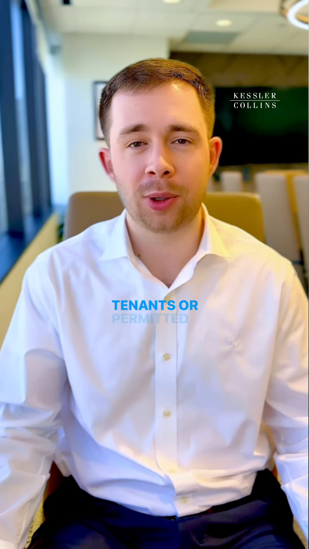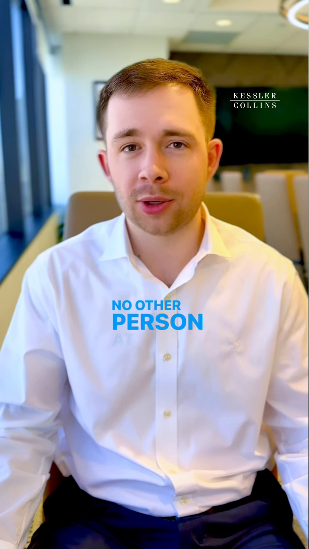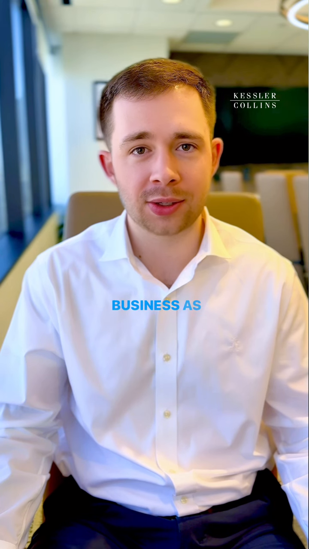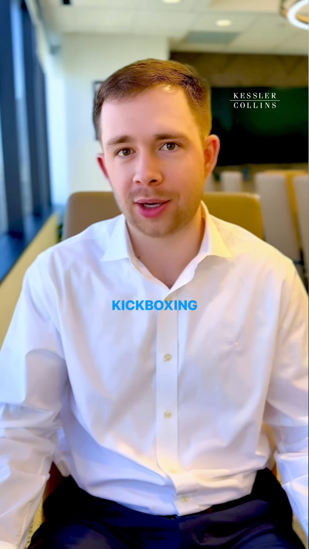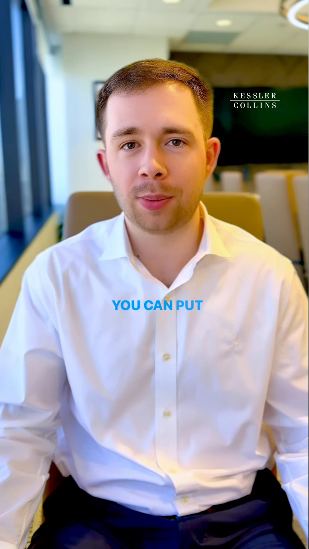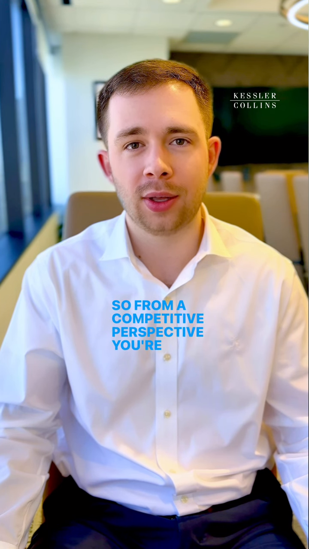For smaller tenants, it's permitted use. And so you can put in the lease basically that no other person at this shopping center can have the same business as me. If I operate a Taekwondo studio, then you can't have kickboxing in the next tenant down. You can put some of those restrictions on landlords just so, from a competitive perspective, you're not getting shut out by the other tenants.